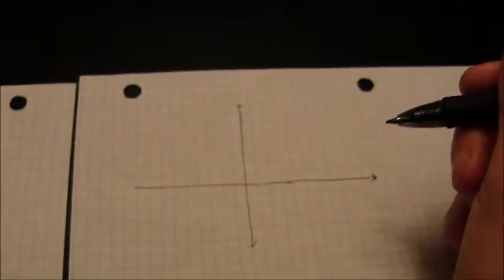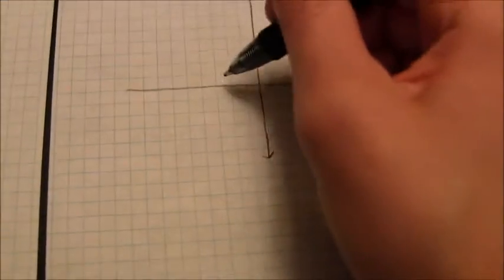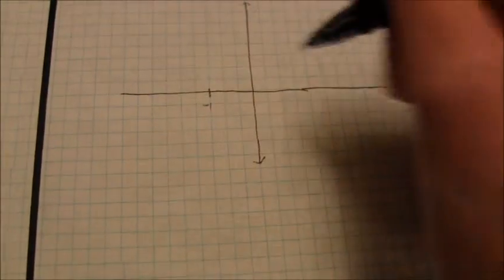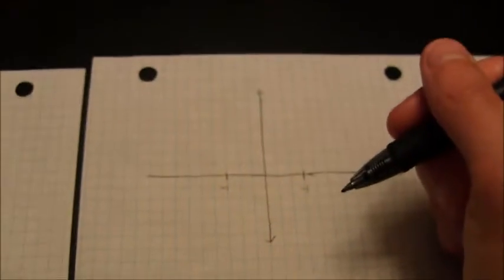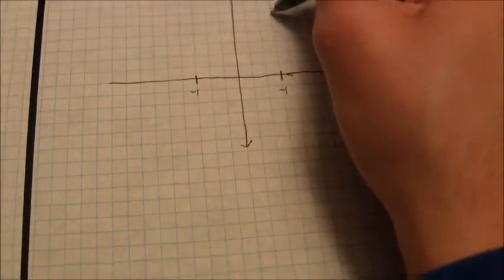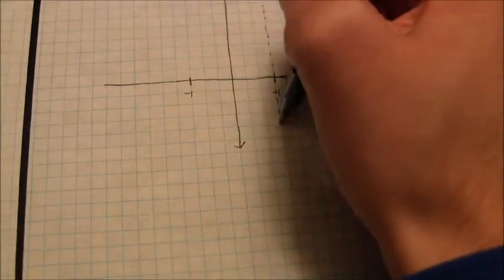So when I put together my graph for this, I know that there are going to be asymptotes at negative 1 and positive 1 on the x-axis, and I'll set my scale negative 1 here and positive 1 here to make this wide enough to fit a little bit of graph in. And so there's a vertical asymptote.